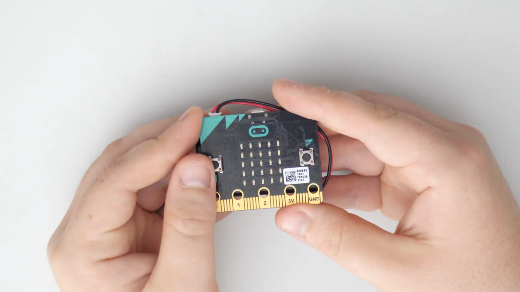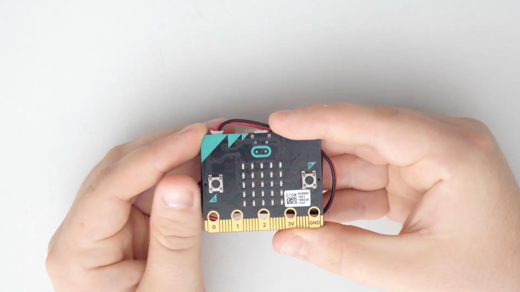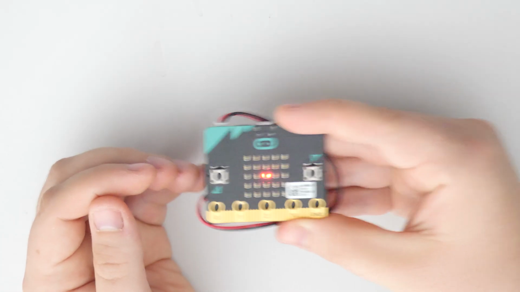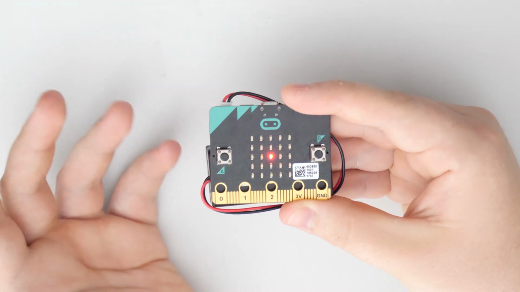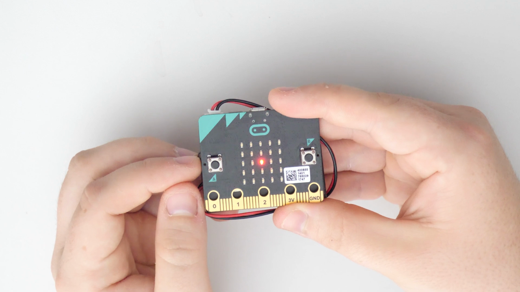Okay, so I've downloaded the code onto our microbit. Let's give it a shake and test it out. Okay, so you can see that our dice is now working and we're shaking and getting lots of random numbers on our microbit. Brilliant. So I've added a couple of extra features as always.